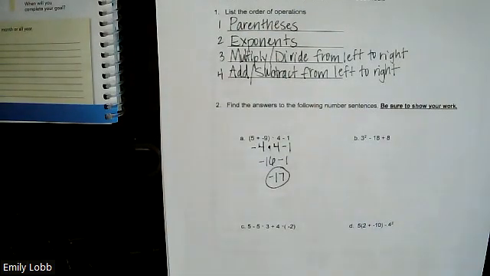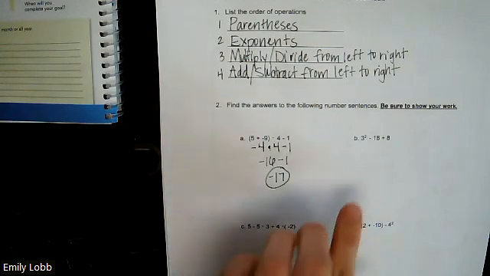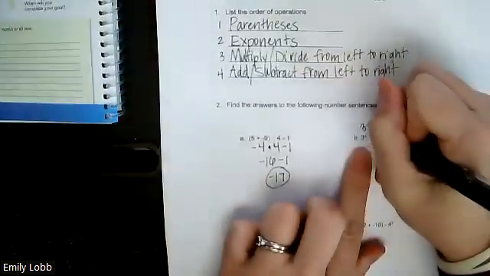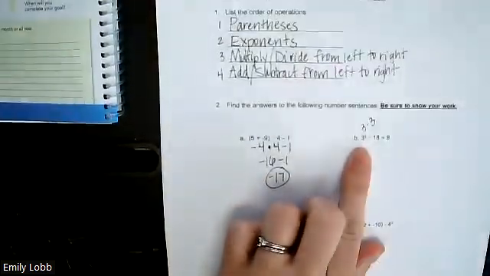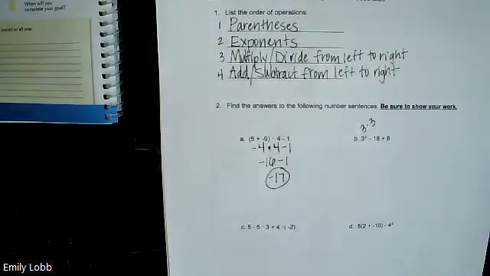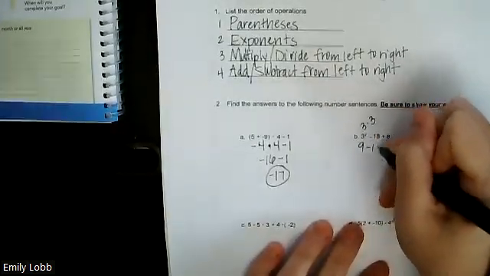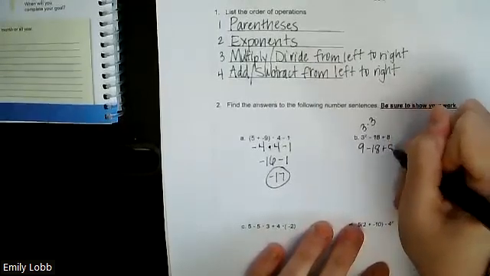Letter B, what do I need to do first? The exponents. Is this 3 times 2? No, it's 2 factors of 3. So what is 3 times 3? Then I'm rewriting the problem, bringing everything down.